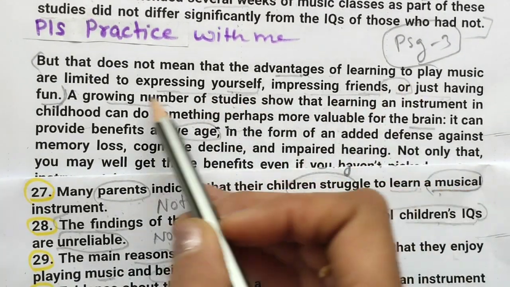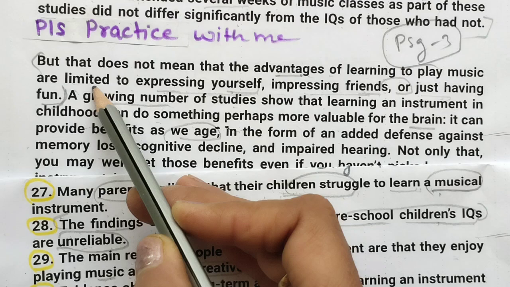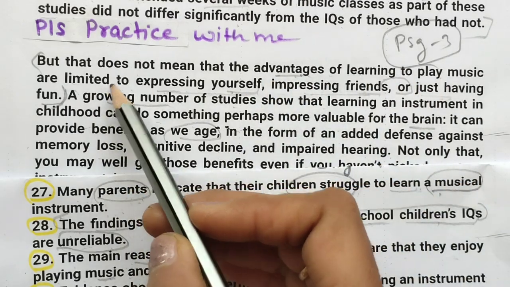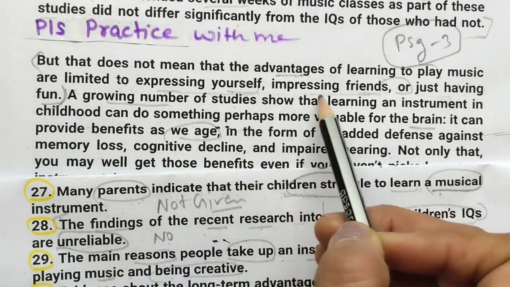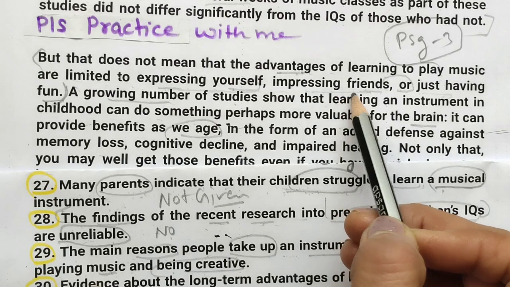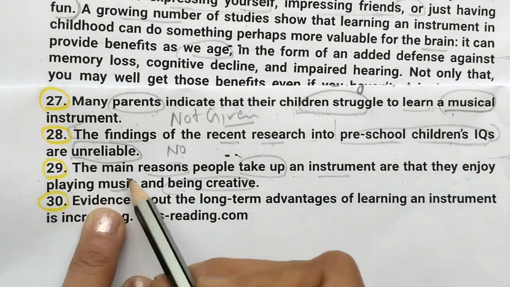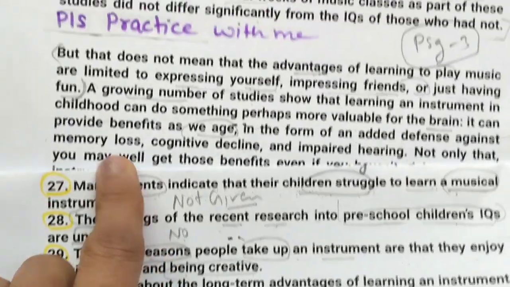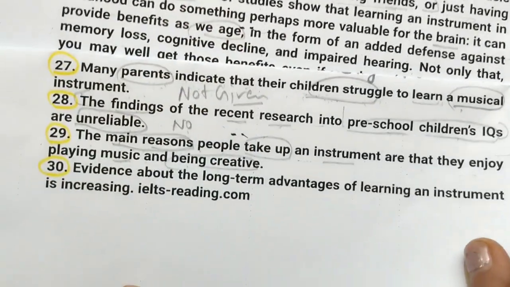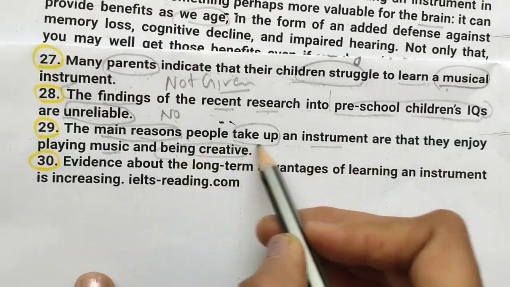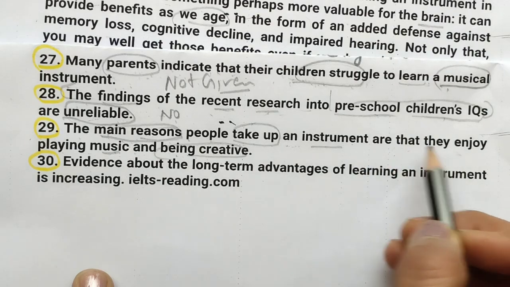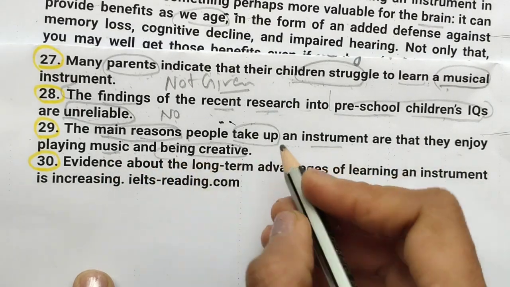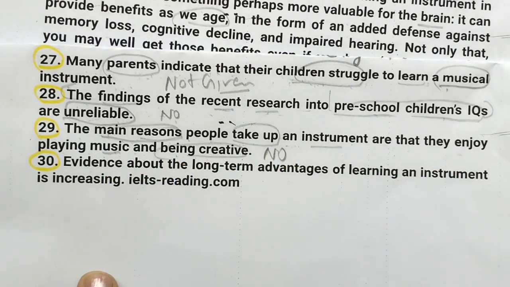Advantages of learning to play music are limited to expressing yourself, impressing friends, or just having fun. The main reason, okay, this is not the main reason. Here they are saying limited to expressing. Reasons people take up an instrument are that they enjoy playing music and being creative. So it is also no.